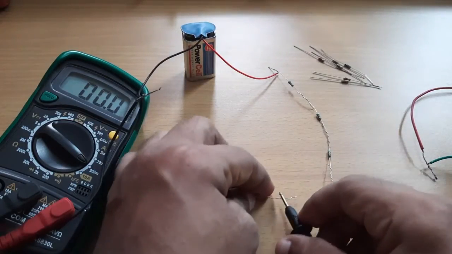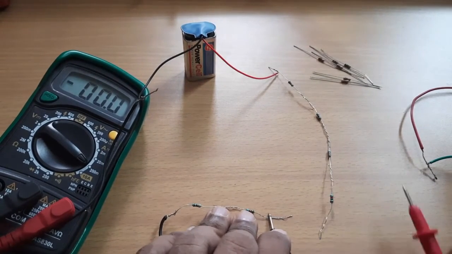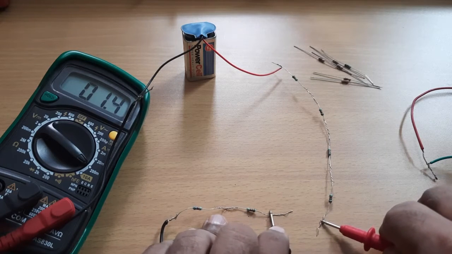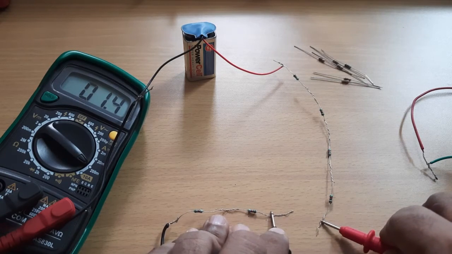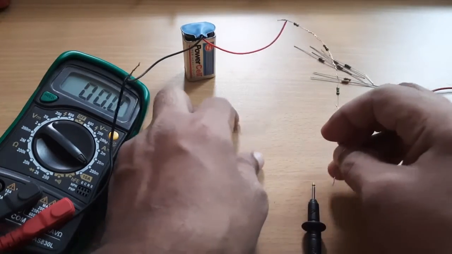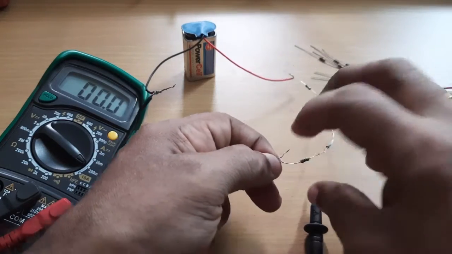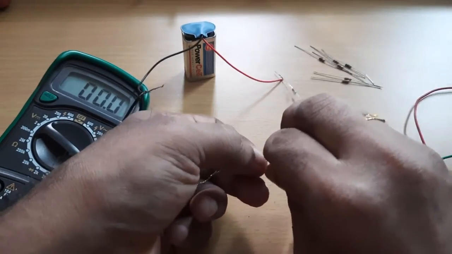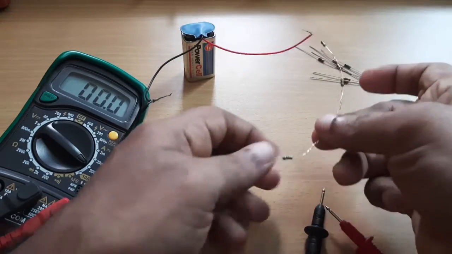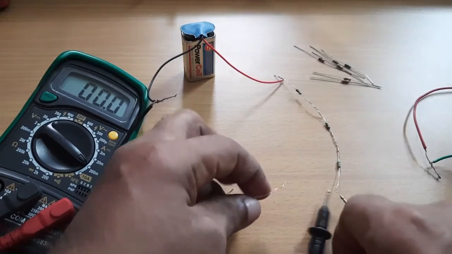We'll connect these two resistors together, and we'll check the amperage. Here also you can see it's 1.4. We'll just tie this to this, connect this together again. And we'll untie this and disconnect this resistor, and we'll check.